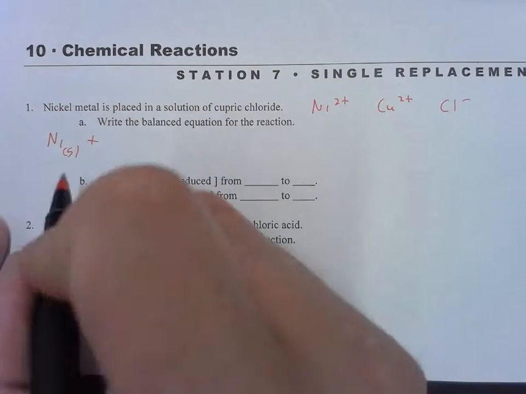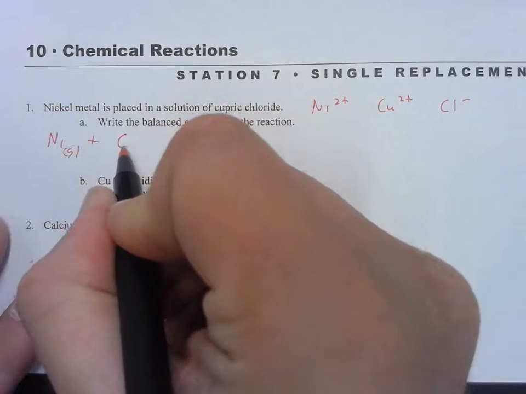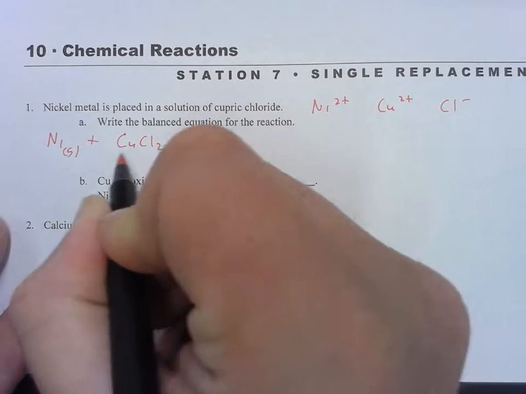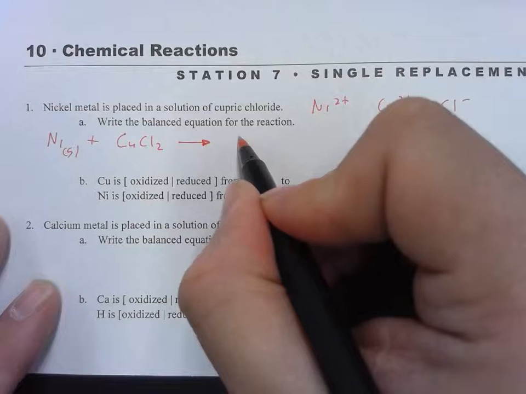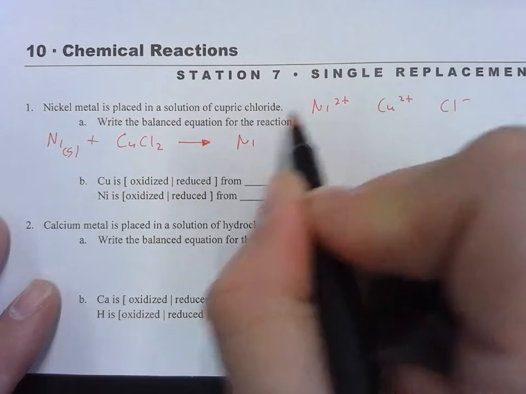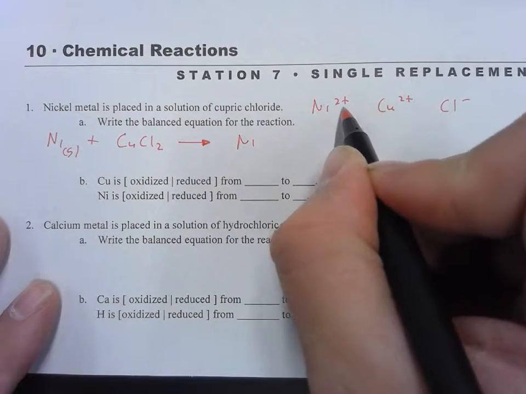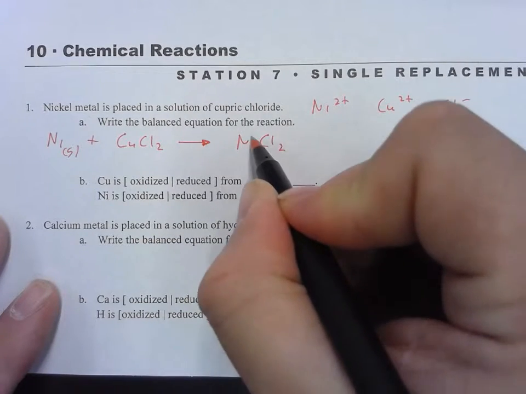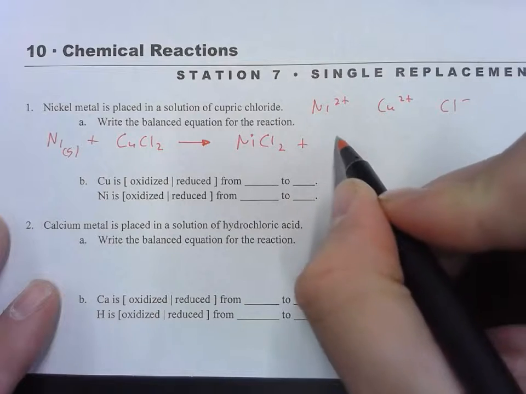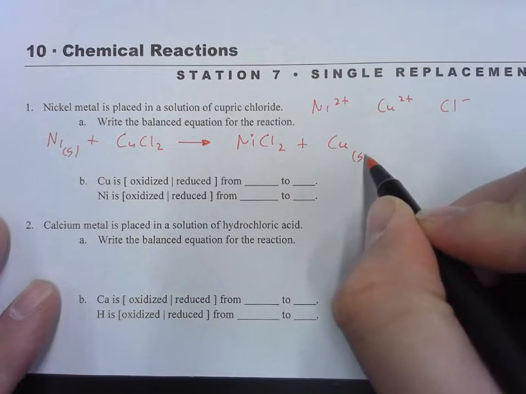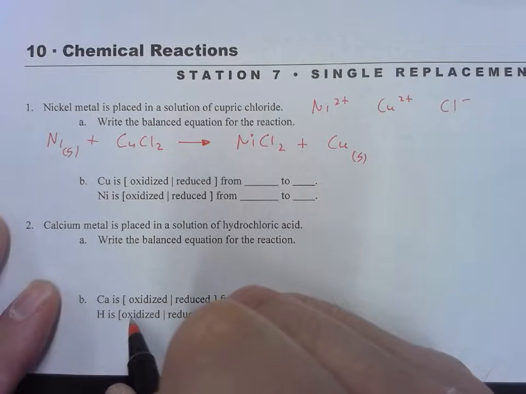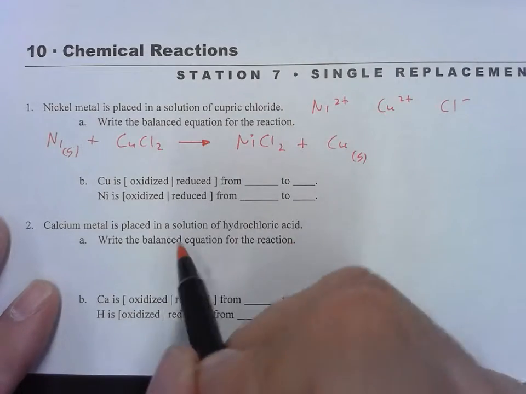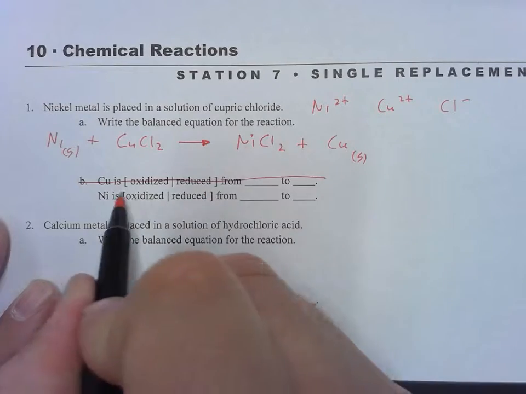Copper 2 chloride looks like this: CuCl2. What happens? These guys switch. So now you've got nickel. Now it is ionic. Nickel 2 is +2. So NiCl2. Plus, what happens to the copper? It forms a solid. So the charge is not written there once that thing forms a solid. So don't worry about that. You can cross this off.